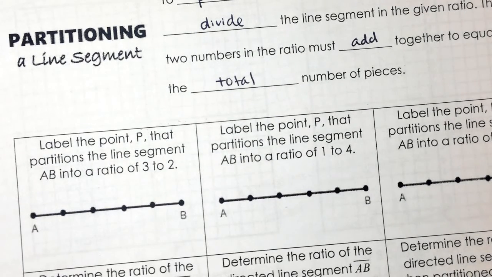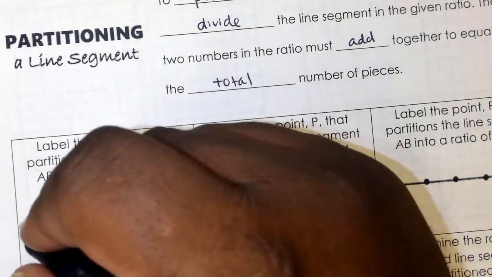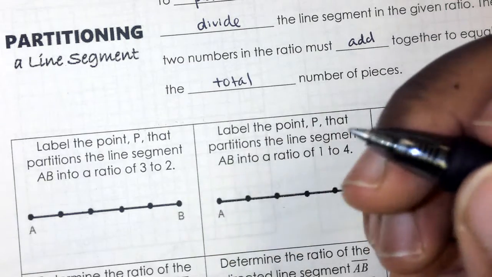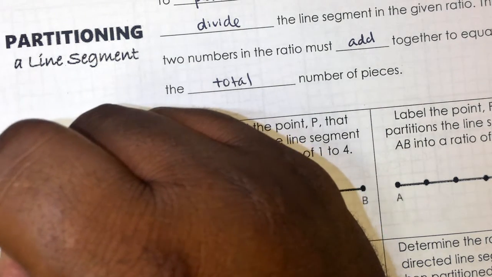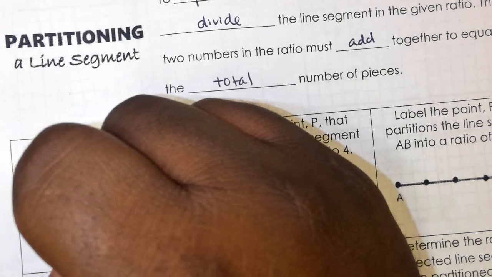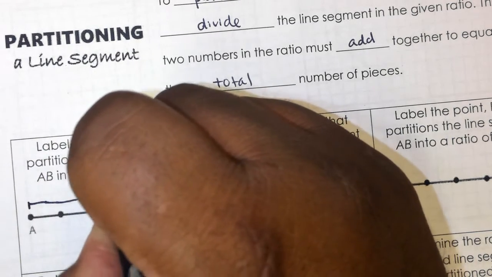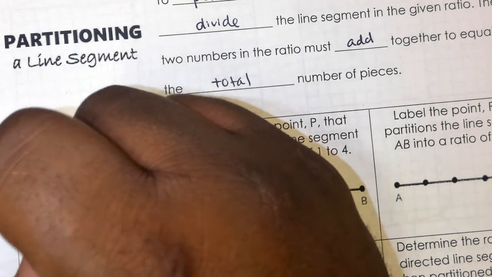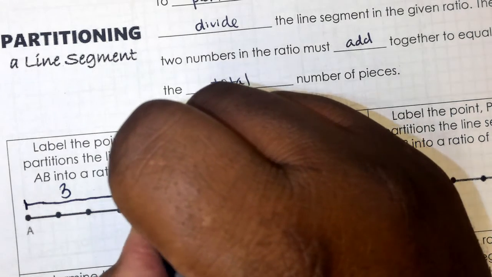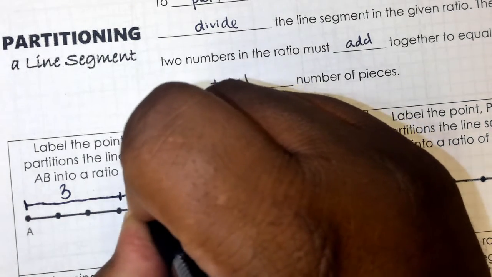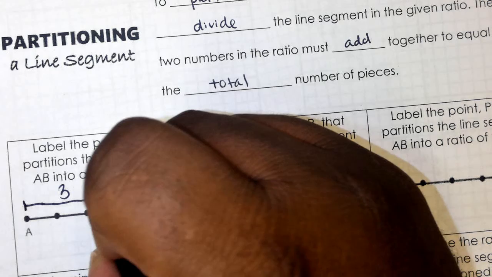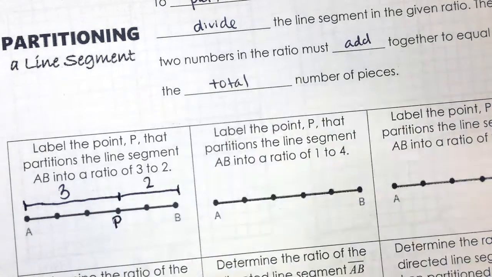It says label point P that partitions line segment A to B into a ratio of 3 to 2. So you split A to B into a ratio of 3 to 2. It's pretty easy to do. Count over 3. It's my first split, 3. And then my second split is here, 2. So my partition point would be right here in the middle at 3 to 2.